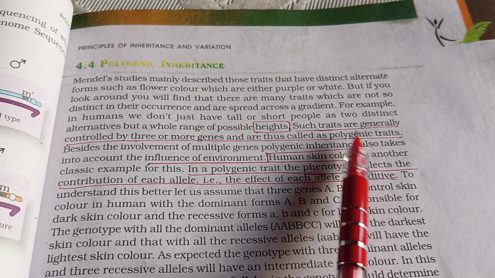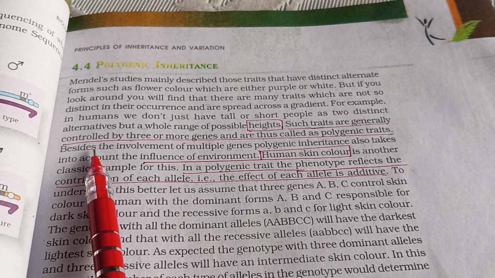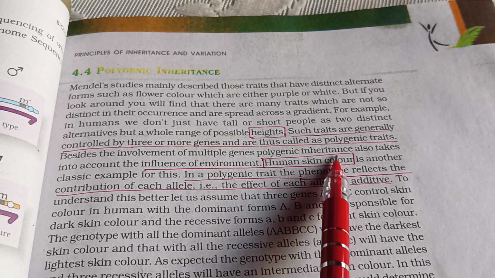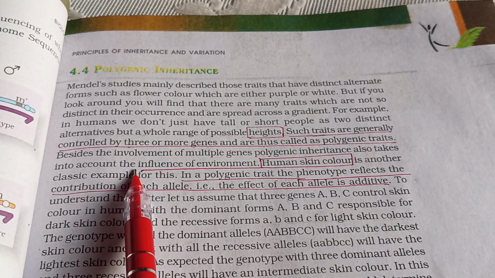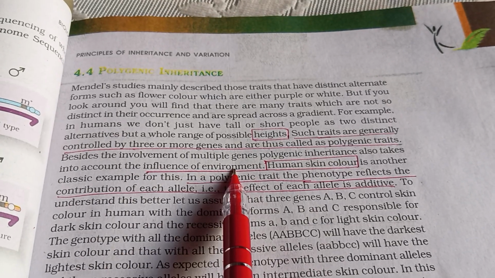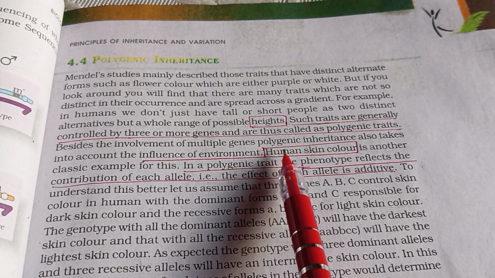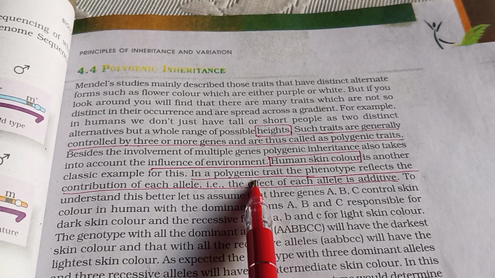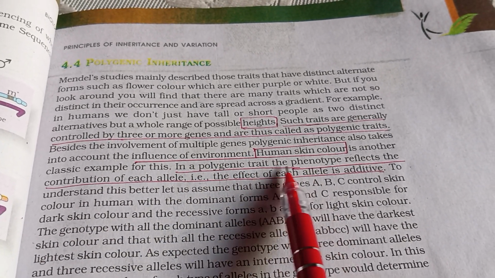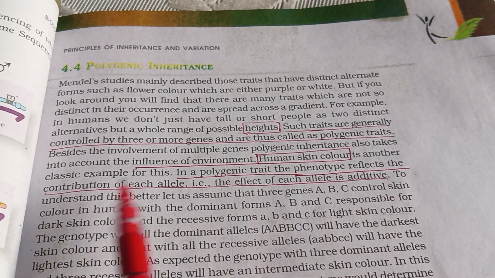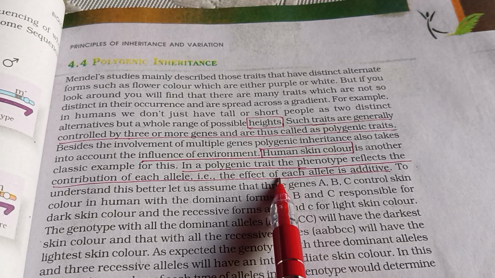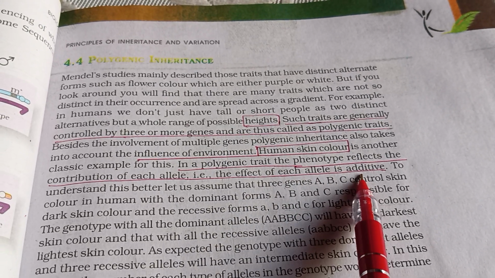Polygenic traits. Besides the involvement of multiple genes, polygenic inheritance also takes into account the influence of environment. For example, human skin color is another classic example for this. In a polygenic trait, the phenotype reflects the contribution of each allele. That is, the effect of each allele is additive.